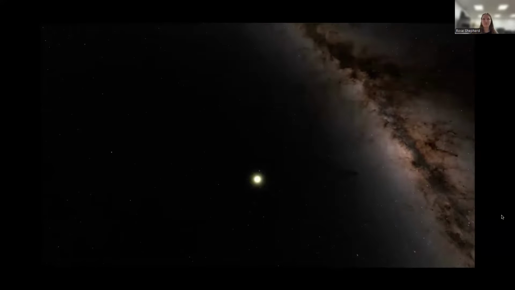Adding Mercury, one orbit in just 88 Earth days. Next, boiling hot Venus. Our home, the Earth, 365 days for one orbit. Mars, the red planet.